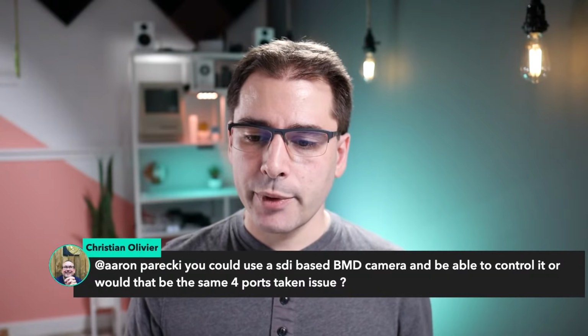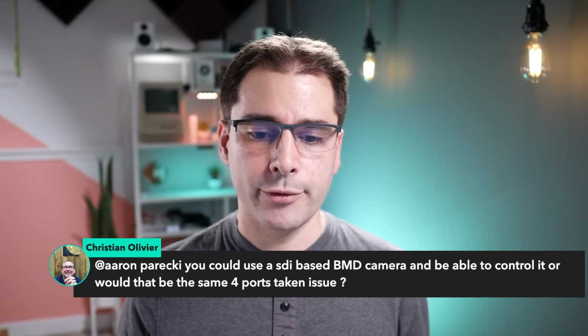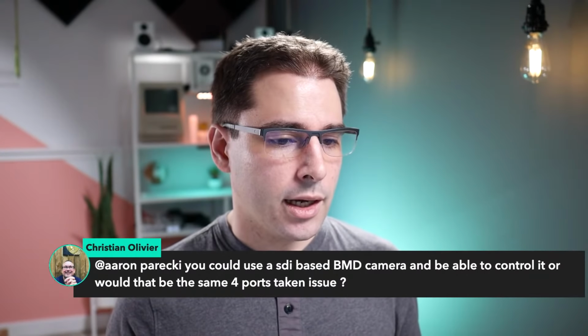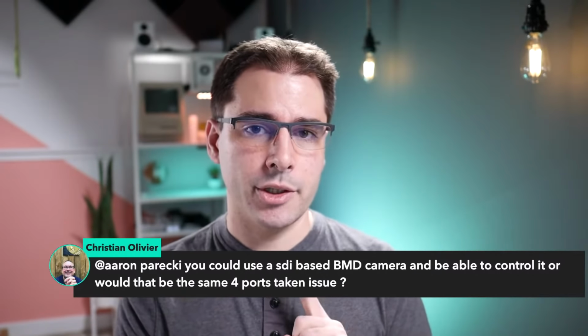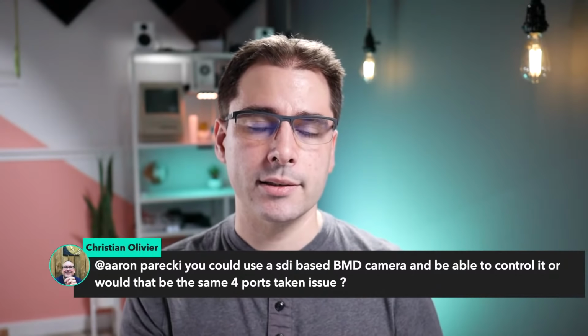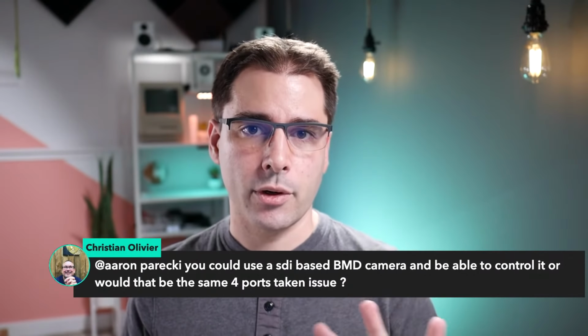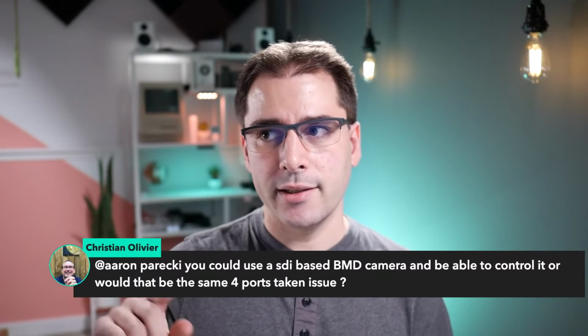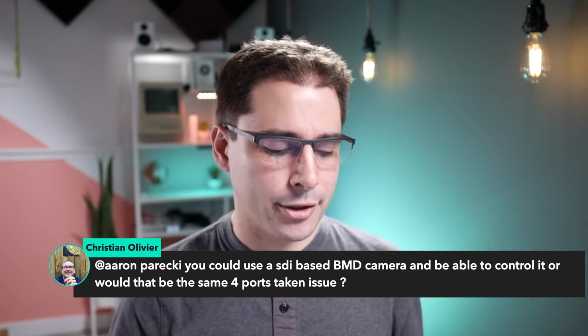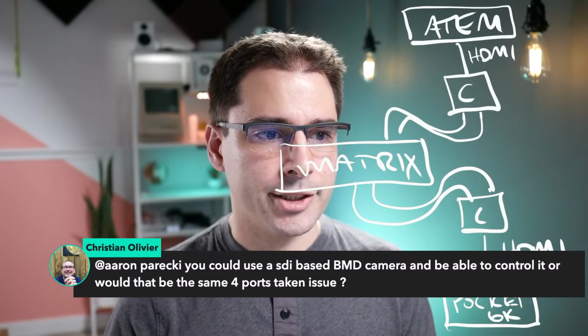Could you use an SDI-based Blackmagic camera and be able to control it, or would that be the same 4 ports issue? That would be the same issue, because SDI is one way, so you have to run the cable back for the control commands. So you would still end up using 4 of the ports on the back of the matrix for an SDI camera. It's just that in this workflow, you have to have this converter to switch back to HDMI at the camera end. You wouldn't have that if your camera was SDI, but everything else will be the same.